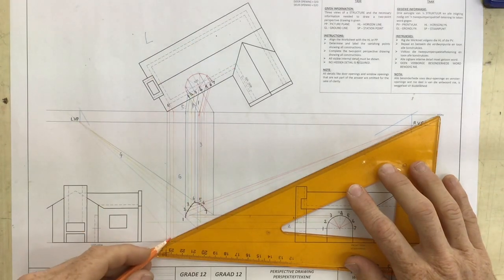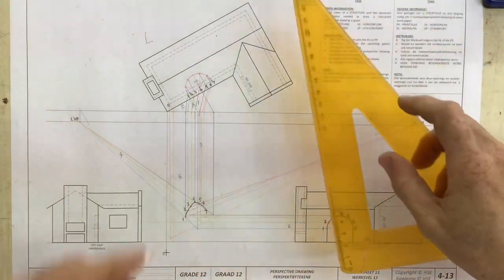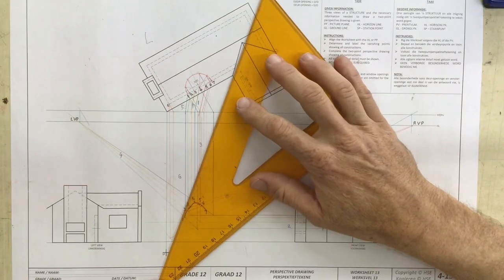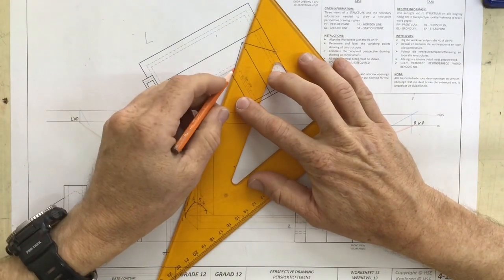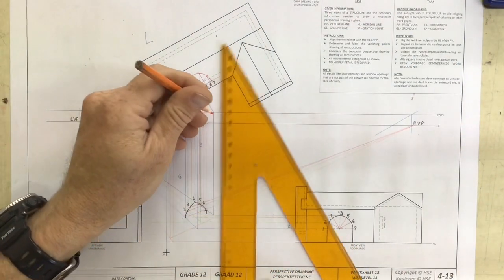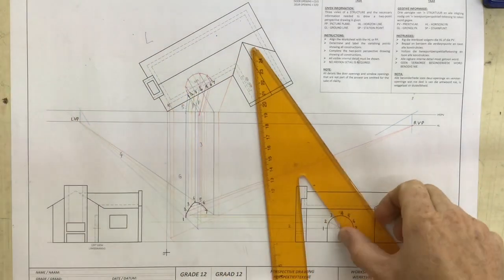So here I go, out to RVP. I now take that corner of the wall where it ends. I'm going to take that to the stationary point, drop that down, and I now have that length of wall.